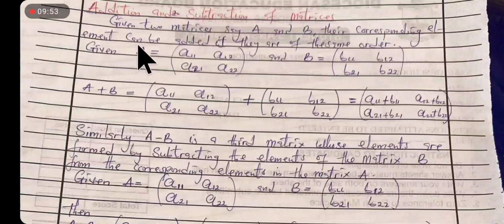Given matrix A equals this, and matrix B equals this: A11, A12, A21, A22, and B11, B12, B21, B22. So A plus B will be equal to matrix A plus matrix B. Adding them together, you are going to add them element-wise.